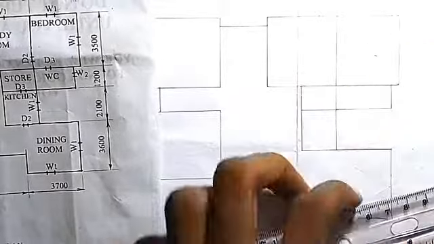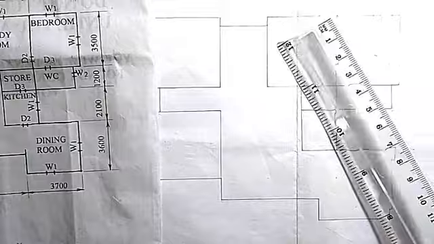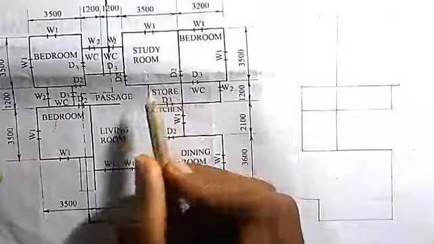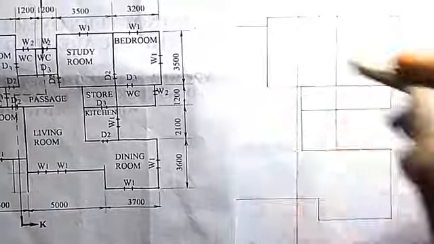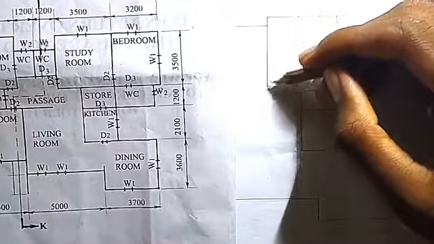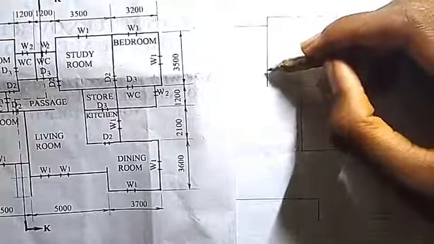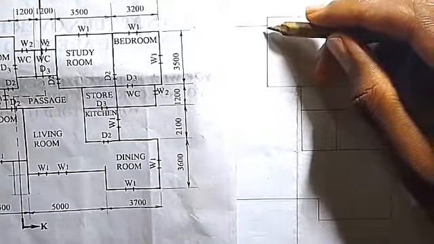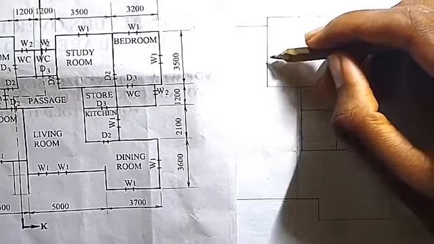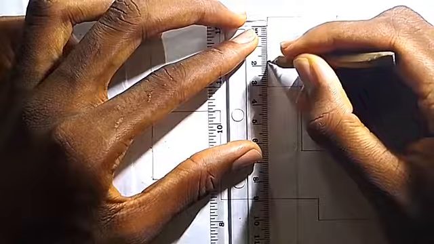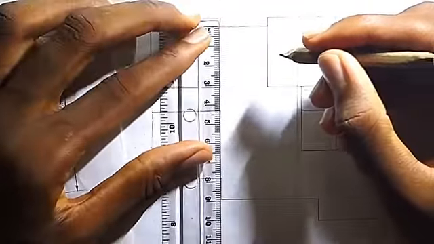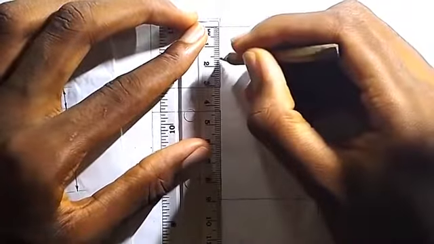Since there is a door here, I have to keep space for this door, and 0.4 cannot fit in for the door. So I just had to use 1.8 for this part, then join it in so that we are able to create our door. So I'm using 1.8 here, also 1.8 here, then join it in.